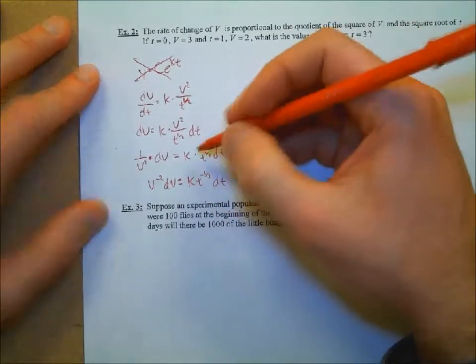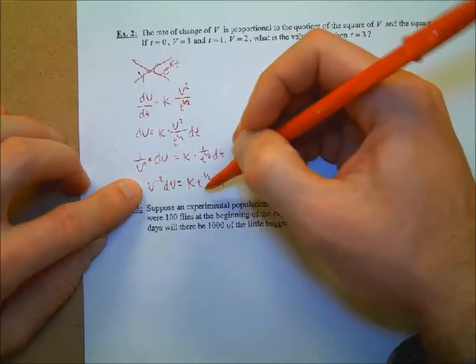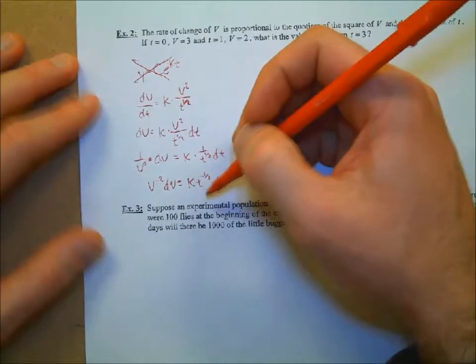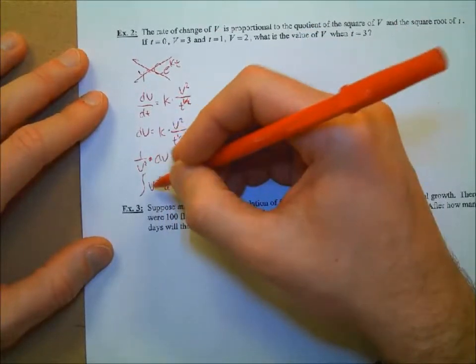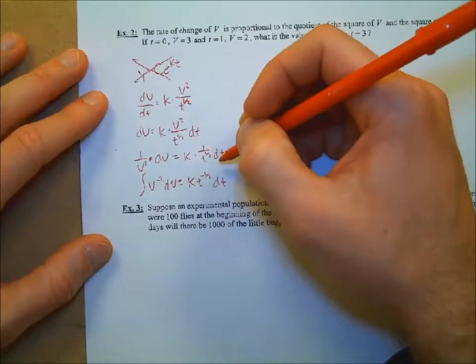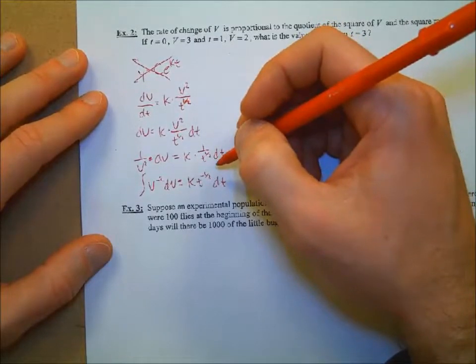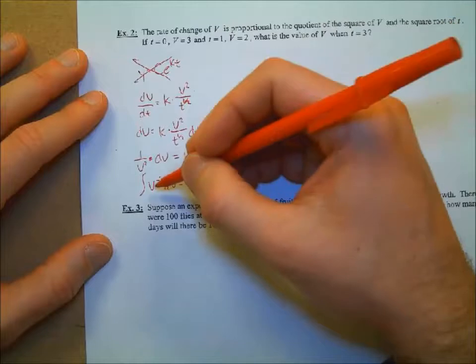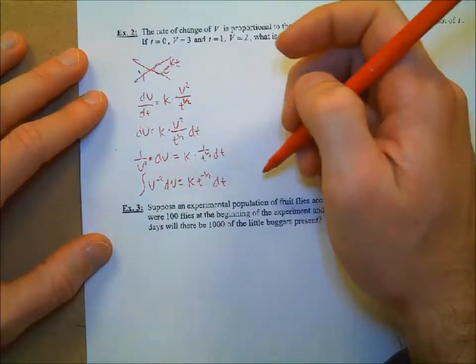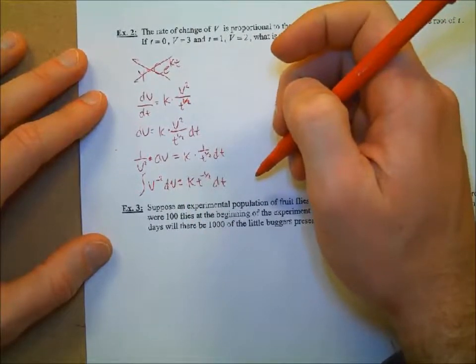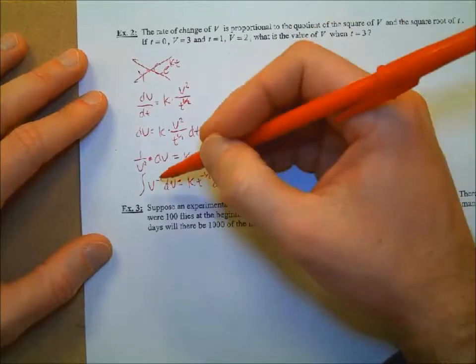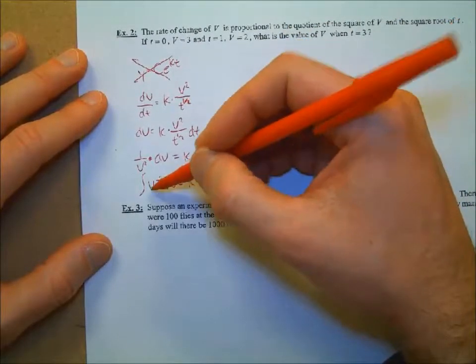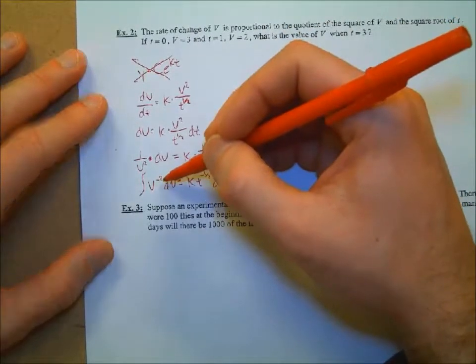Yeah, it's more helpful to rewrite it with negative exponents as opposed to leaving them as fractions like that. Okay, the integral of v to the negative 2, is that natural log? The answer here is no, right? Natural log is the integral of v to the negative 1. V to the negative 2, you just use your power rule here.